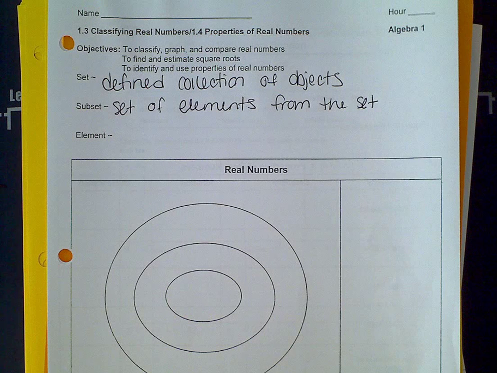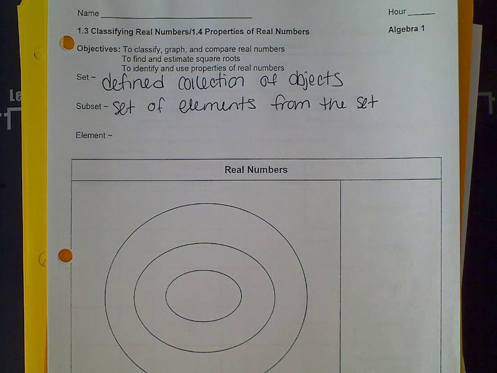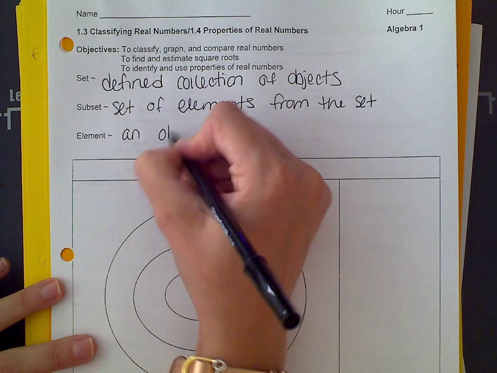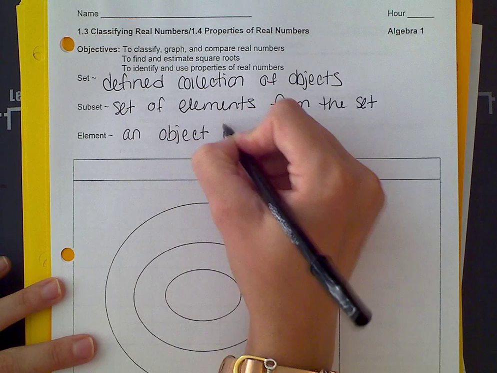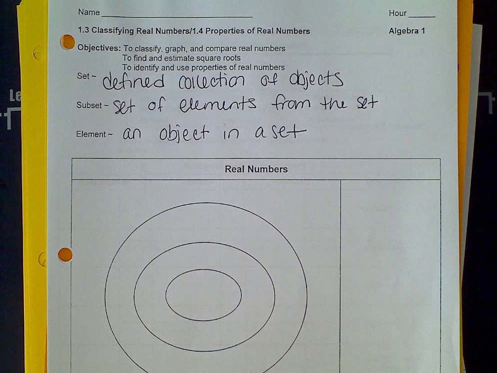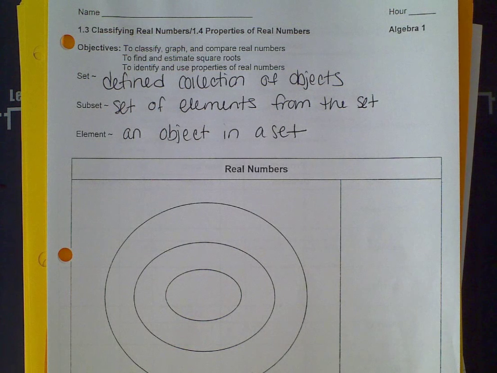So for example, the set is all of you here in third hour. A subset would be all the girls in here, or all the boys in here. Okay, it's a group within that larger group. An element is just an object, so in here it would just be one person. So it's an object in a set. So the set's the large one, the subset's a smaller group, and the element is just one thing within that.